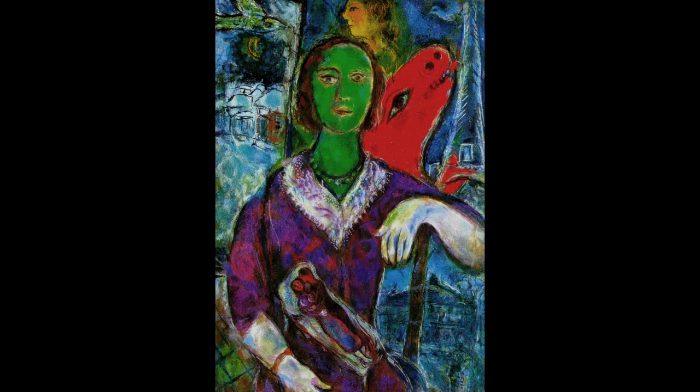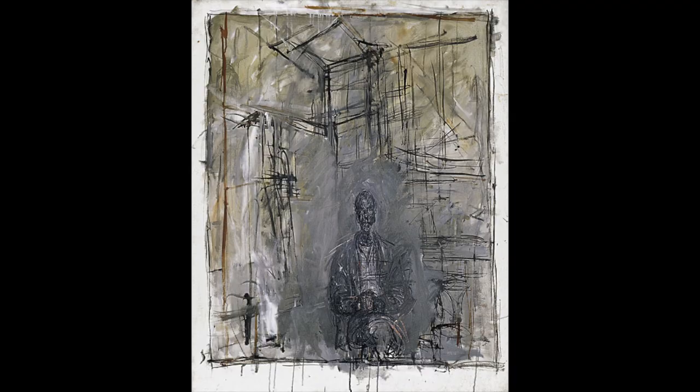After the opening decades of the 20th century and German Expressionism, many artists experimented with Expressionism and just what it could be.